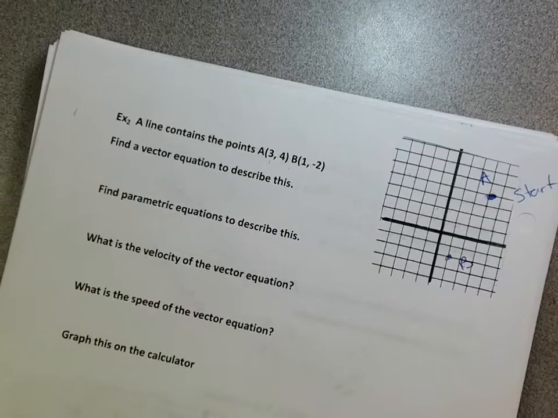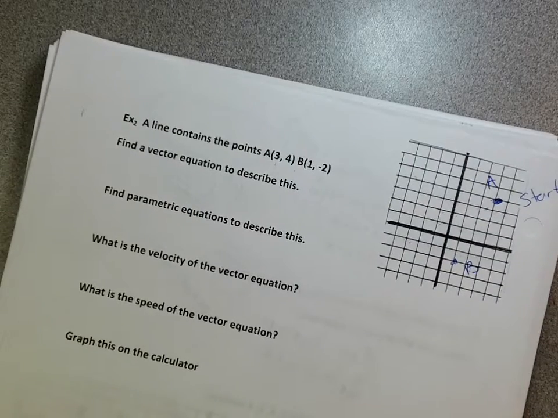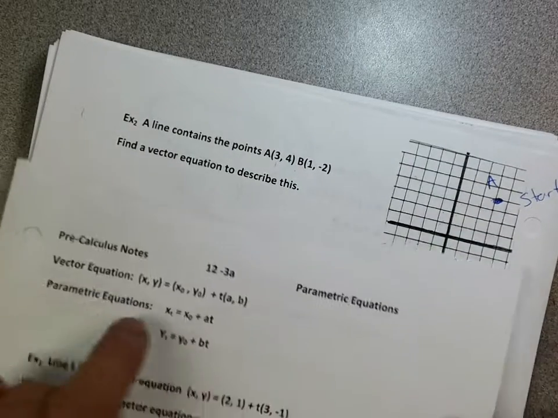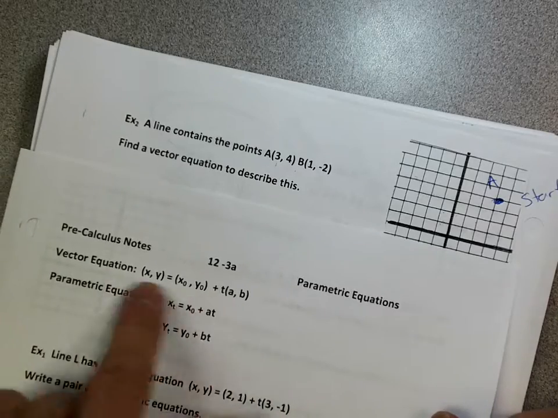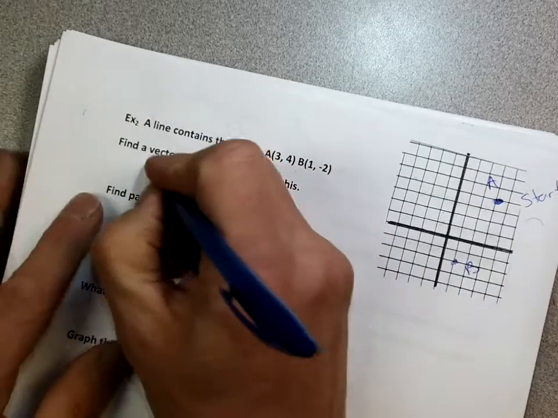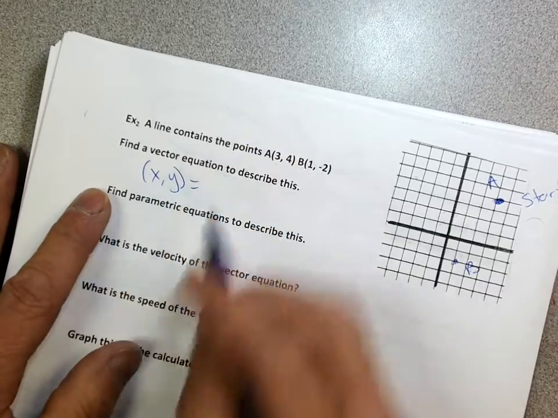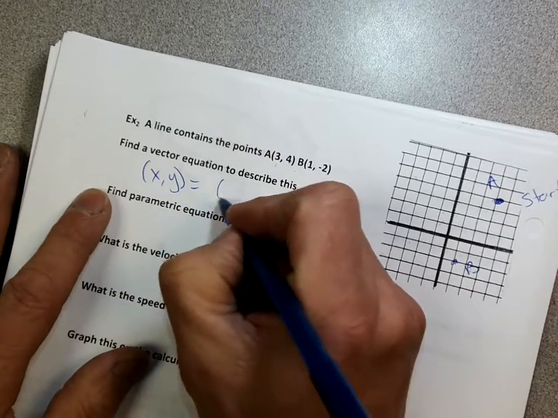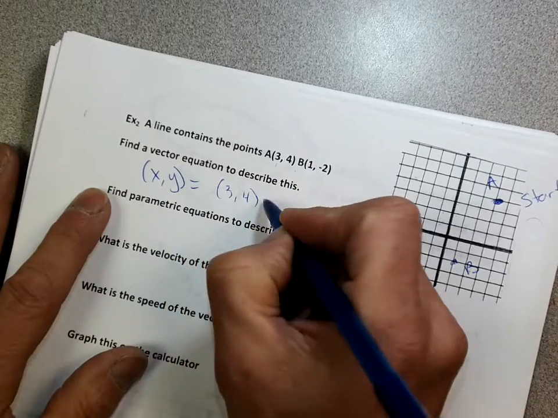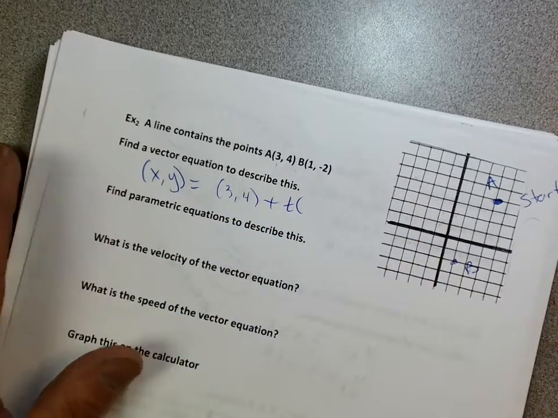So if I do my vector equation, let's see. What do vector equations look like? Well, they look like this, don't they? Okay, these are my vector equations. So we're going to write x, y equals my start, which is at 3, 4, plus t times its movement.